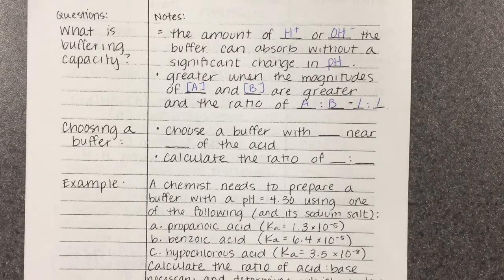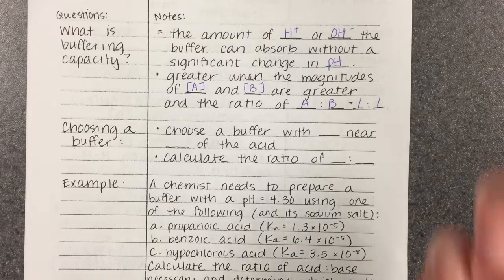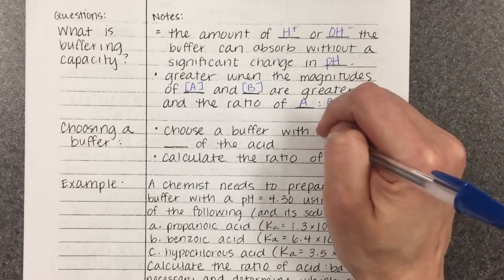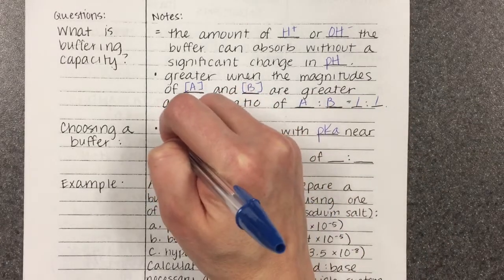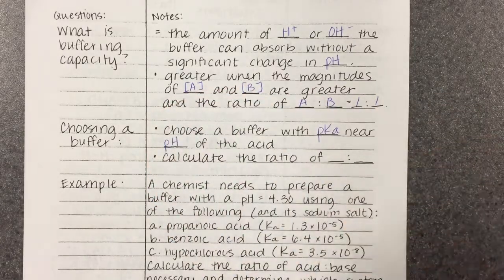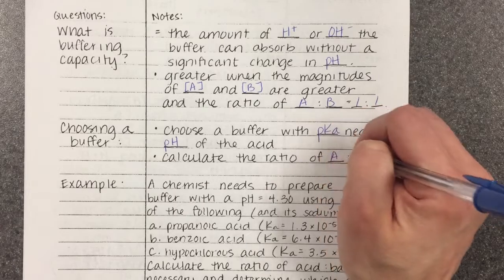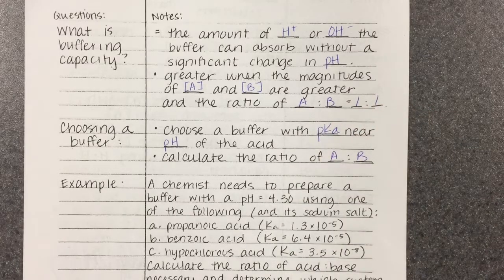So whenever we are choosing a buffer, whenever we want a certain buffer, we want to choose a buffer that has a pKa, the negative log of the Ka value, near the pH. And then we want to calculate that ratio of acid to base, okay?